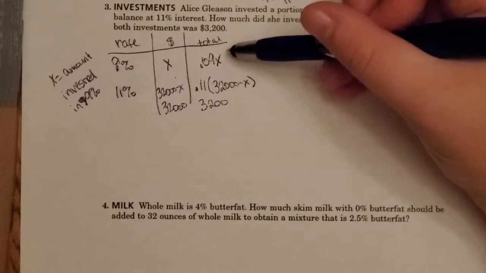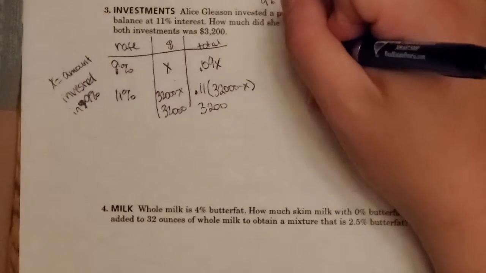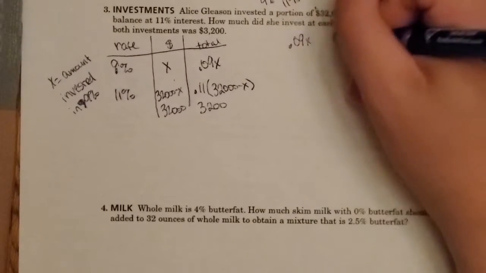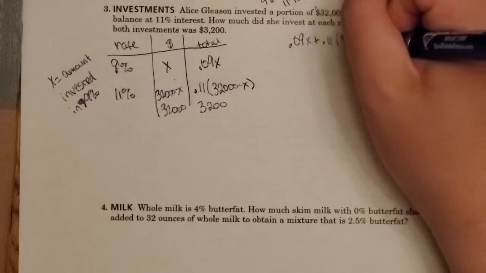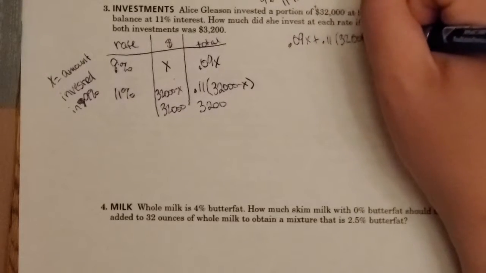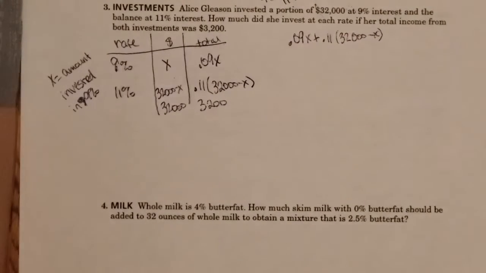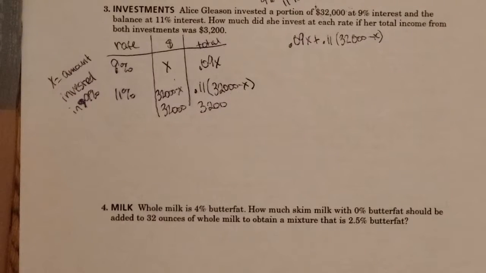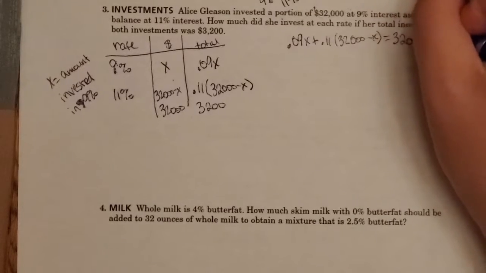So my parts have to add up to my whole, so 0.09X plus 0.11 times 32,000 minus X, and that has to equal 3,200.